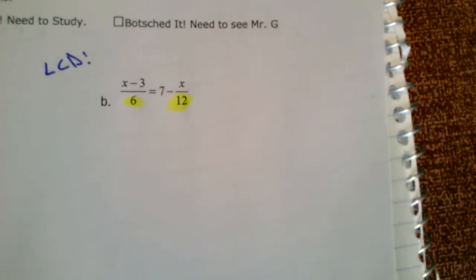All right, so LCD. Well, guys, what's the LCD of 6 and 12? What do you got? Taylor, Eddie, Mariana, Isabel, Michael, what do you guys got for the LCD between 6 and 12?